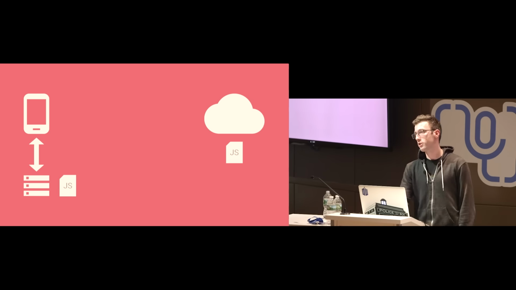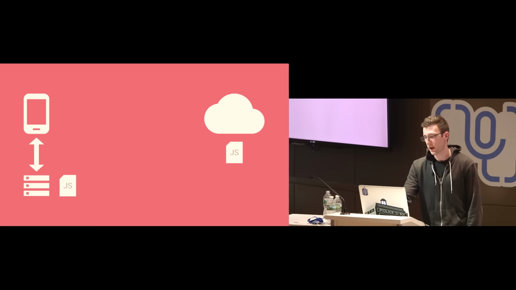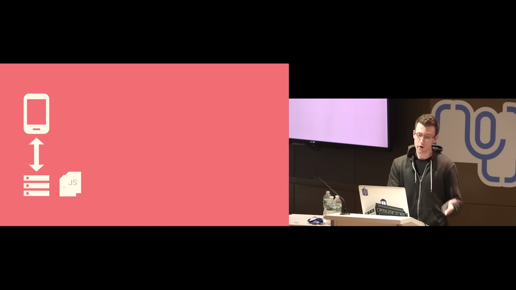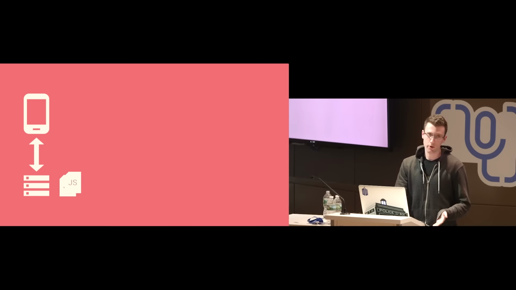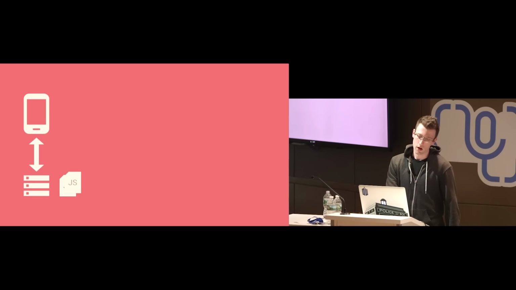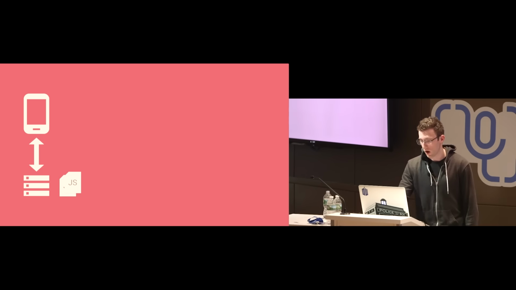Now, our server also has a copy of JavaScript, and this is one that's going to be updated with new server deploys. And what we do here is we download the JavaScript from the server, save it to disk, and now we use that one instead of the one that shipped with our APK. So our JavaScript is actually unit tested on the server, which allows us to make sure it's reliable.